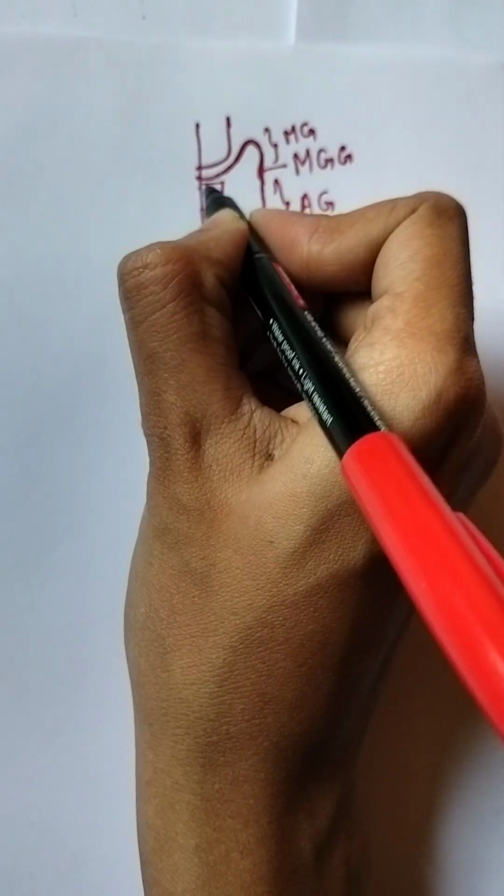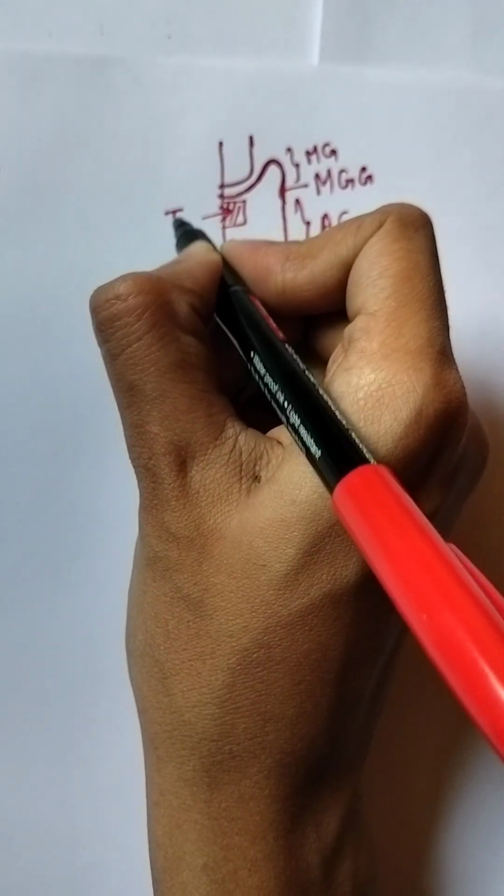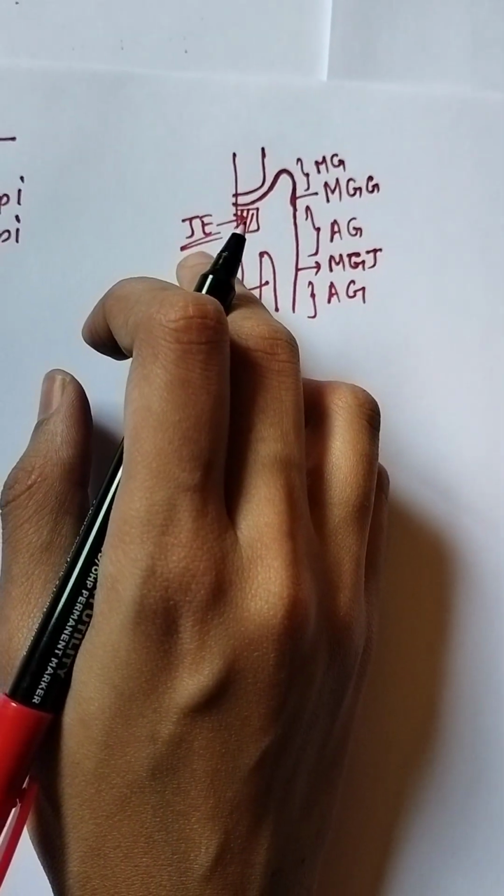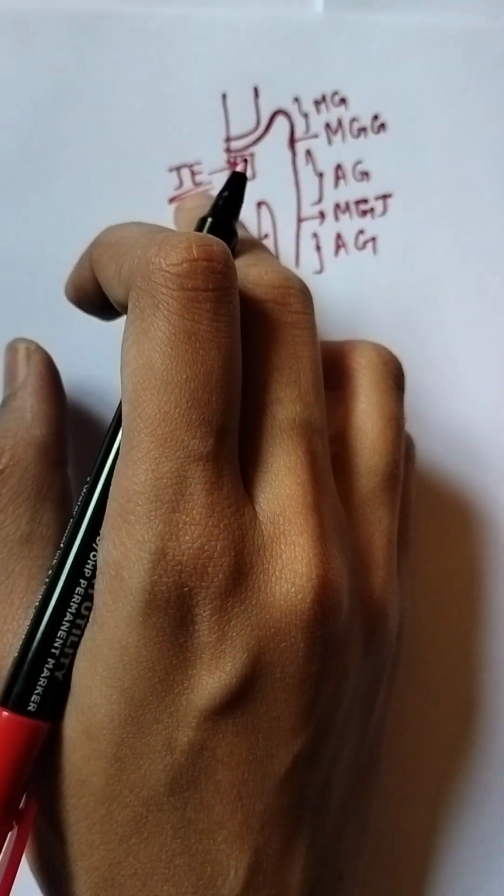So there is a presence of the junctional epithelium here. This junctional epithelium we have to study microscopically.